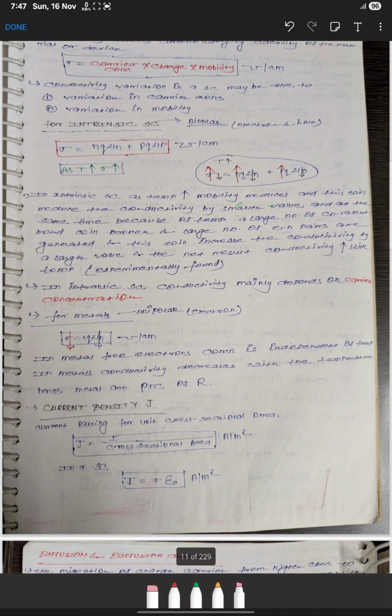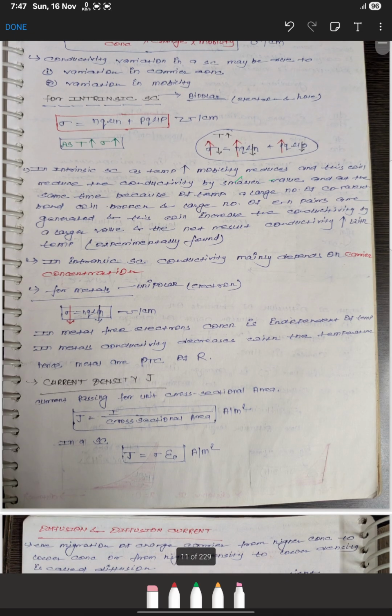For an intrinsic semiconductor, conductivity is n q mu n plus p q mu p mho per centimeter. As temperature increases, conductivity increases. And why so?